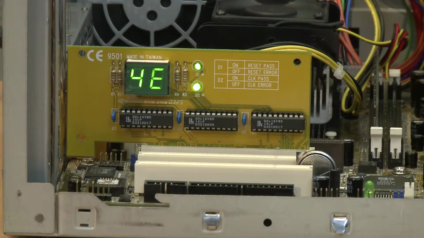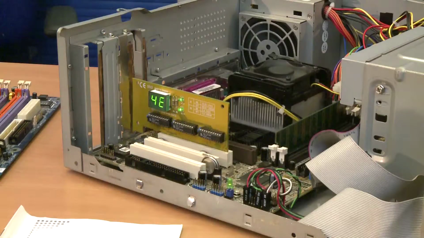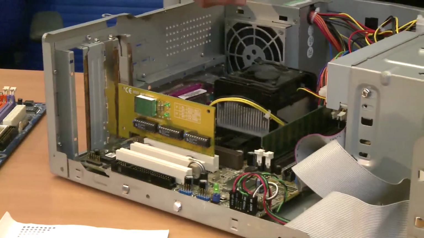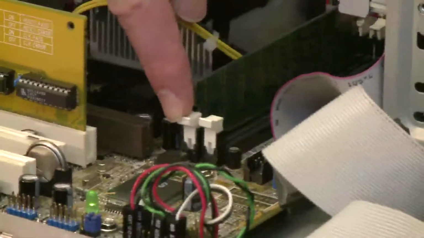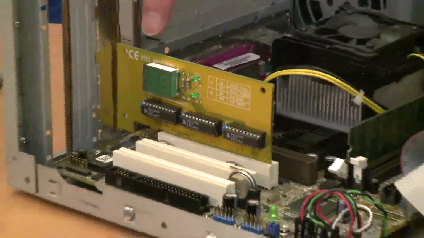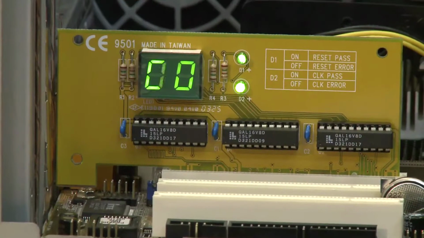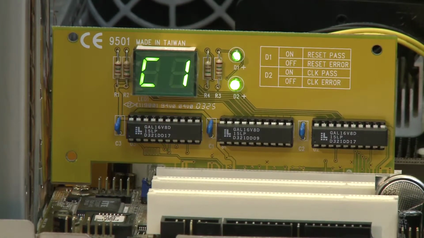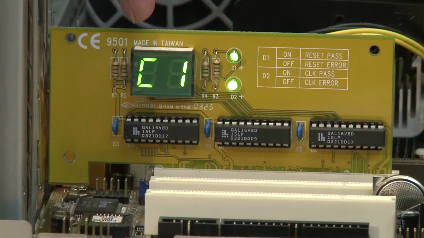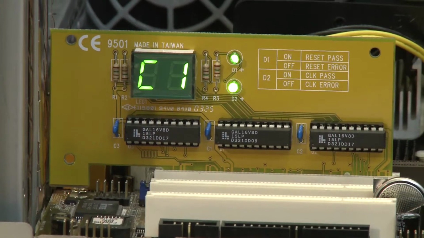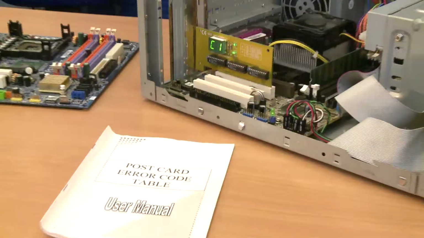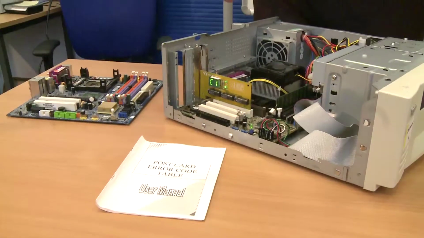Now let's simulate a fault on this computer and see what change we see. We'll switch it off again, disconnect a memory module, and watch the display this time when we switch on. It's beeping at us, but it's also stuck on a particular display error. And now we can look up that error in the manual that came with the card or online.